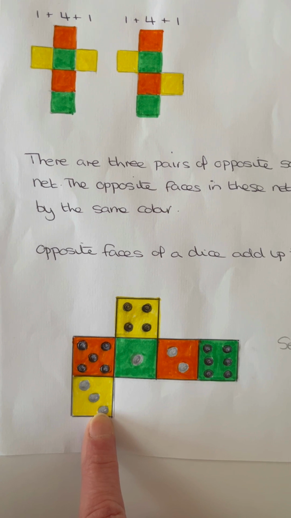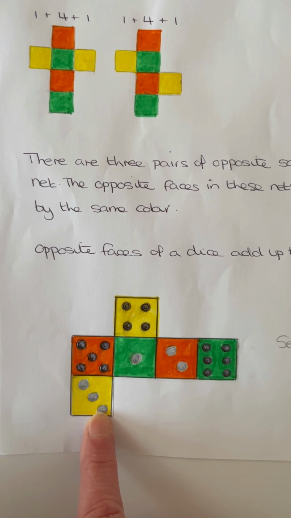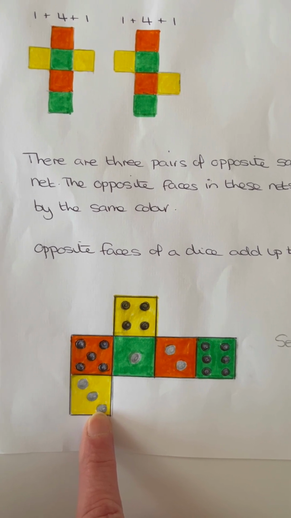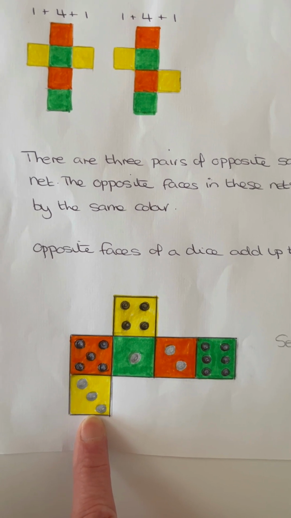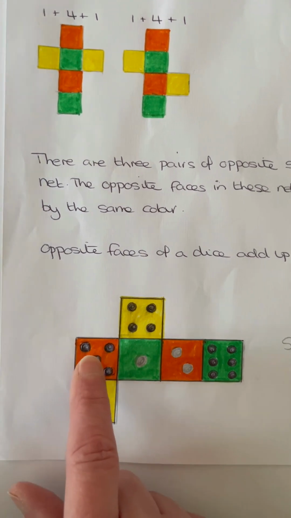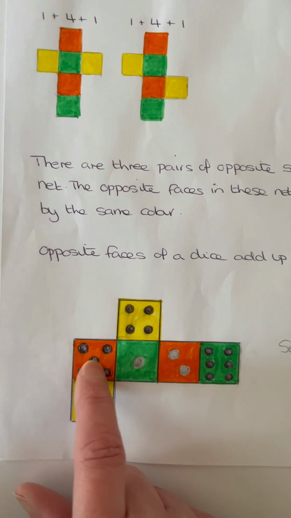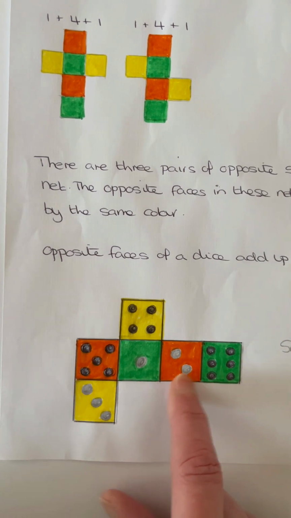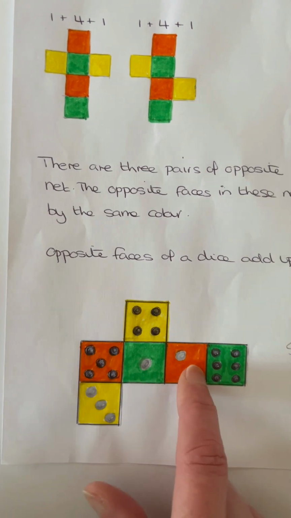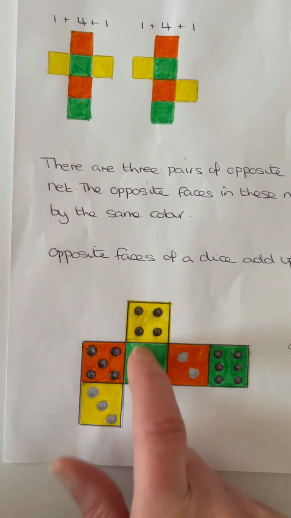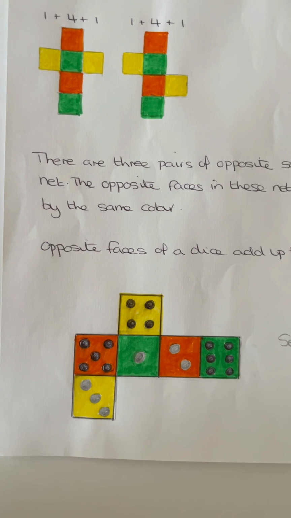It works on a similar principle in terms of visuals as well. Sometimes on the exam you'll be asked which shape should be on the opposite side to this one, and we'd know the 2 oranges are the opposite sides, the 2 greens are the opposite sides, and the 2 yellows are opposite sides.